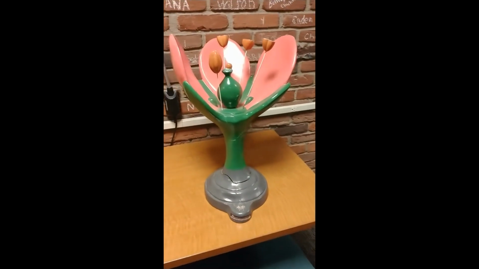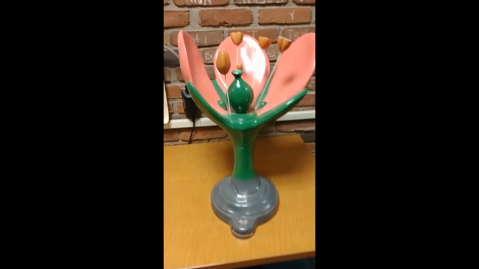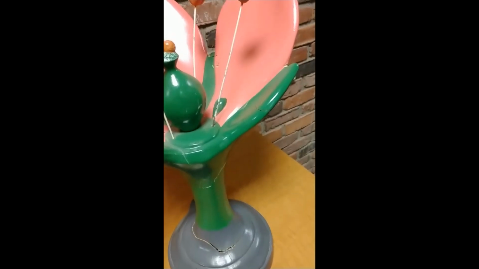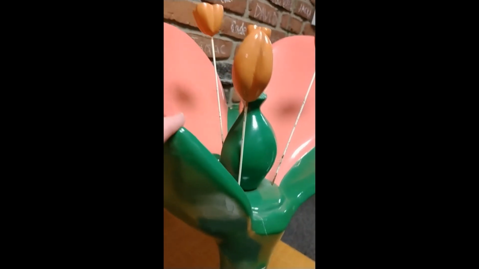Before we go outside, I want to show you a model of a flower. So flowers have four main parts. They have sepals, which are usually kind of green, and they are below where the petals come out. So this is a sepal. And then there are petals. You all know about petals.